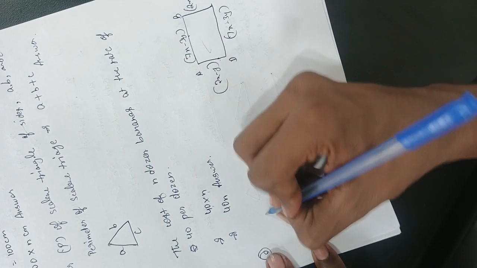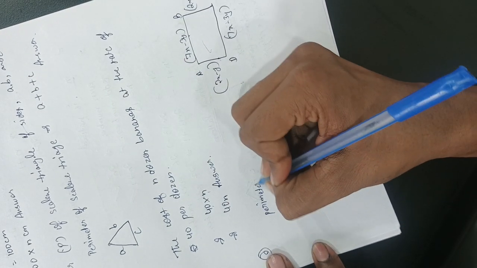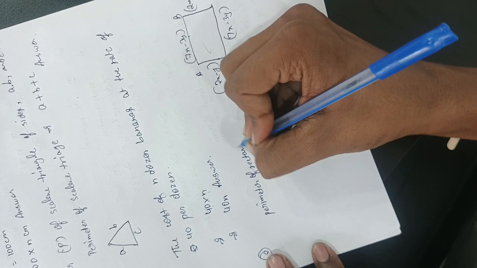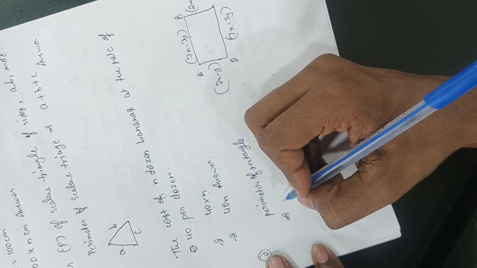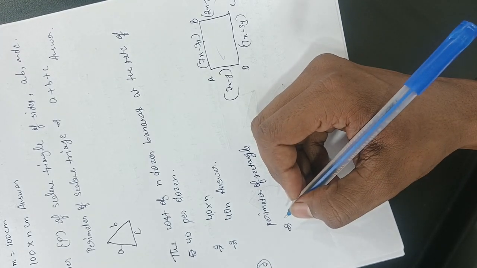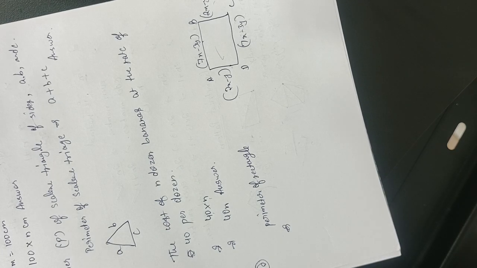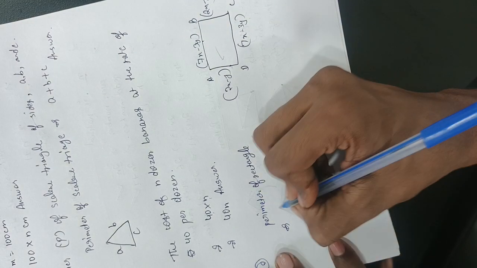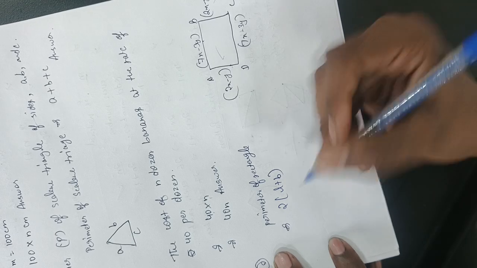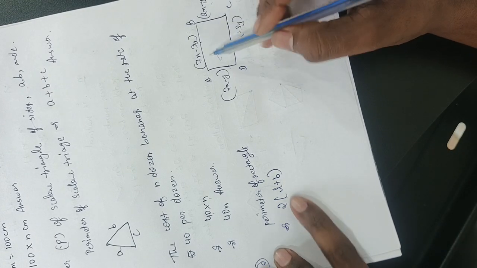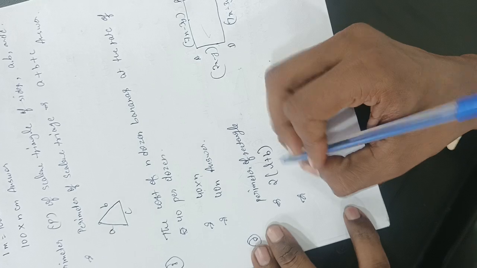Perimeter of rectangle equals 2 into length plus breadth. Why 2 into l plus b? Because it means 2 times the length and 2 times the breadth.